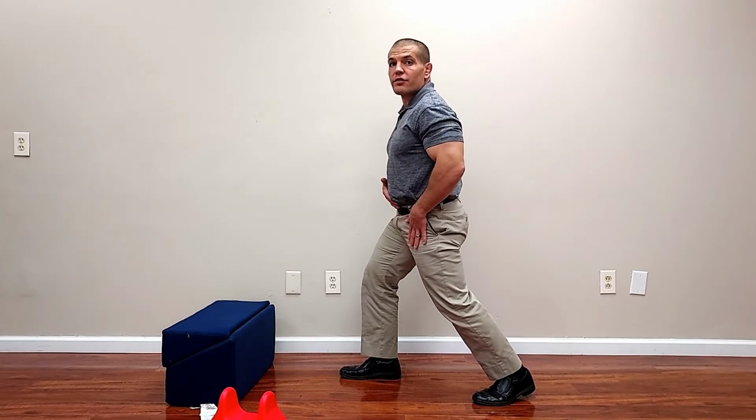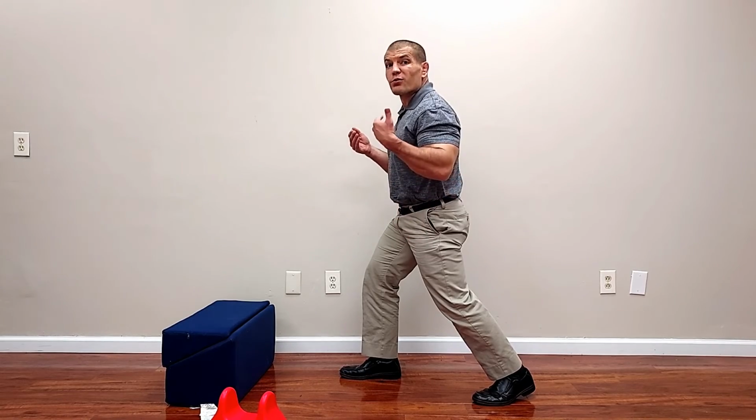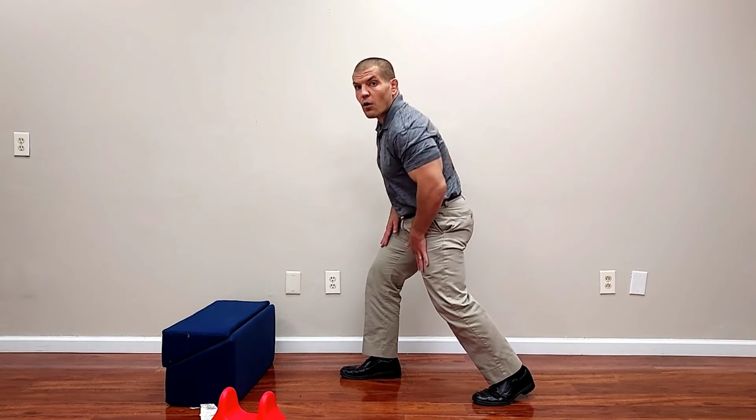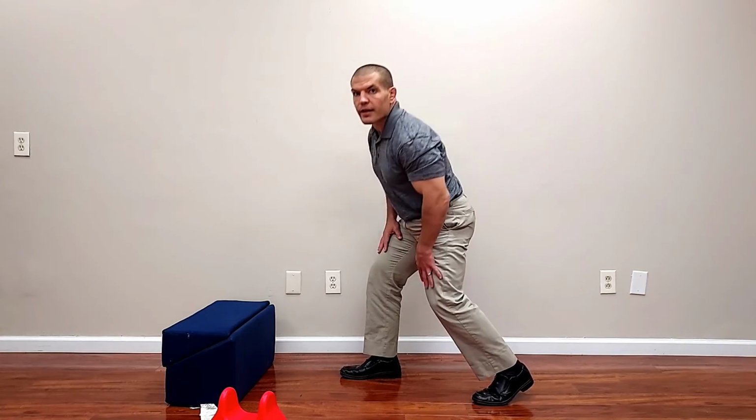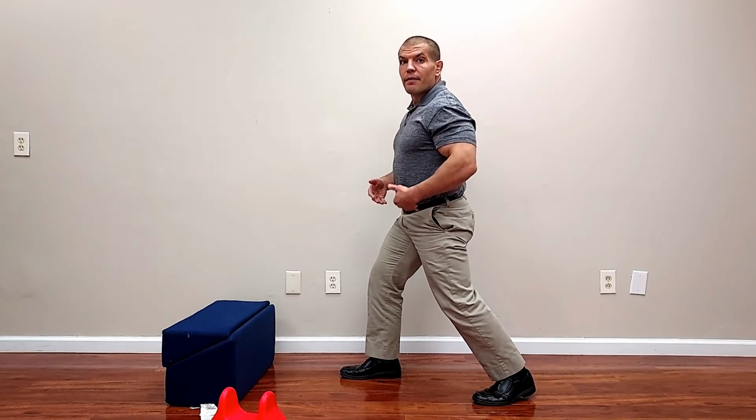Now, the disadvantage of this stretch is that you don't stretch one of your other hip flexors, a quad muscle called your rectus femoris, when you're standing up. But if you're doing it for the purpose of stretching your iliopsoas, which is really what this tool is designed to do, it works just fine. And if you have trouble getting down on the floor and you can't do the kneeling version, this is much better than doing nothing at all.